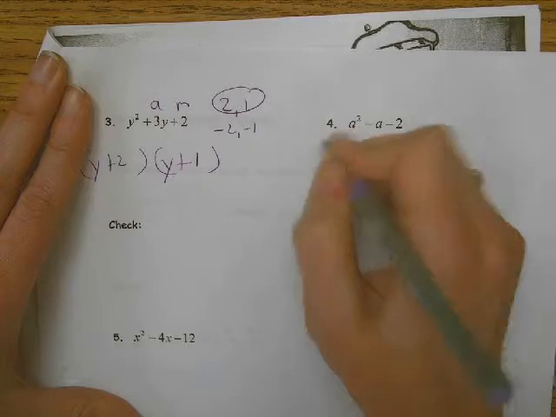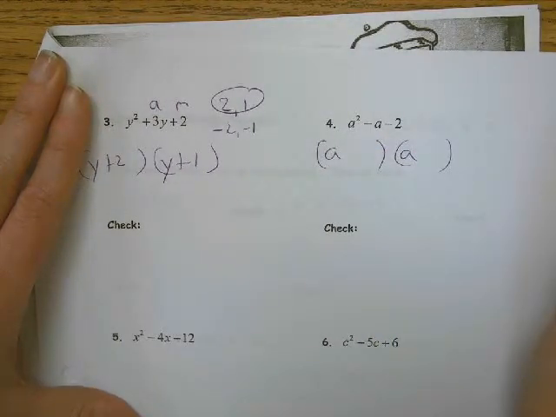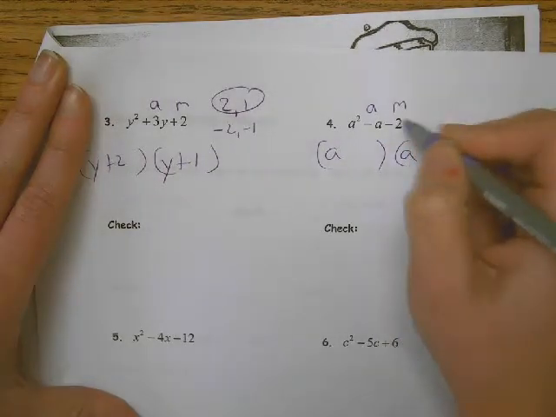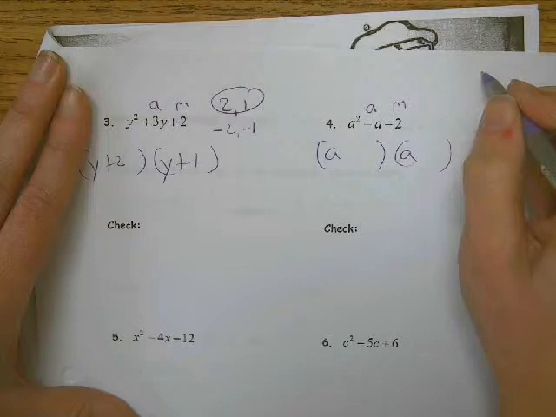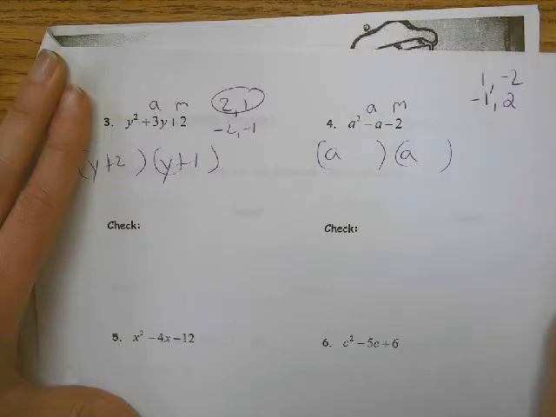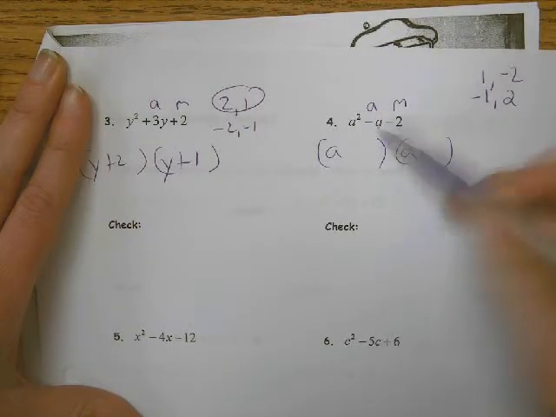Now over here in number 4, I'm going to use a's, so you could set that up if you want. Now I want to add to negative 1, multiply to negative 2. So I have 1 and negative 2, and negative 1 and positive 2. I want to add and end up with a negative 1.